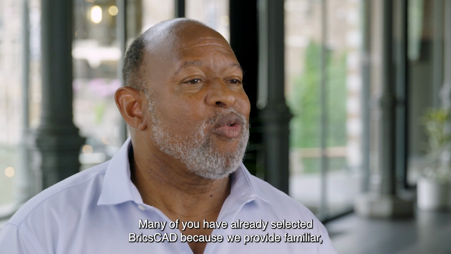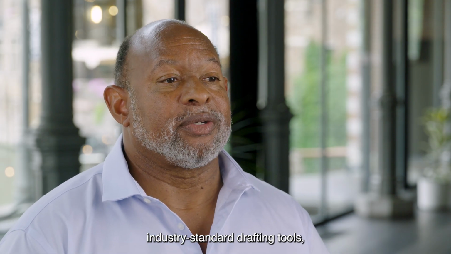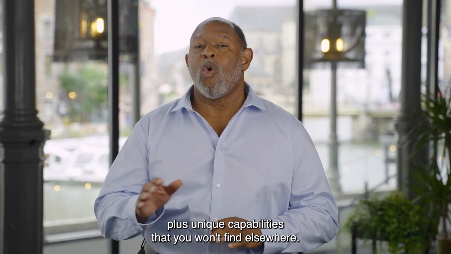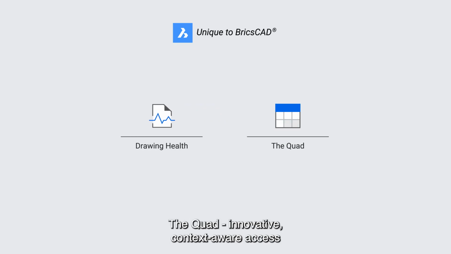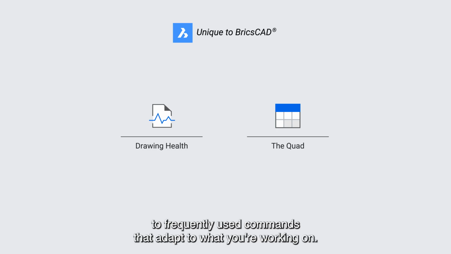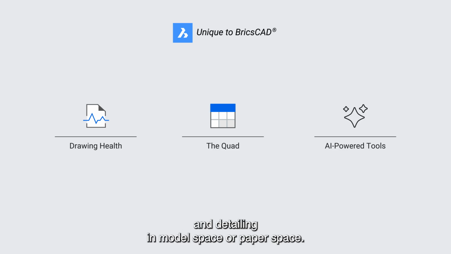Many of you have already selected BricsCAD because we provide familiar, industry-standard drafting tools, plus unique capabilities that you won't find elsewhere, such as drawing health, capabilities to clean up and streamline design exchange between teams with automated file optimization. The Quad, innovative, context-aware access to frequently used commands that adapt to what you're working on. AI-powered tools that accelerate design editing, annotation, and detailing in model space or paper space.